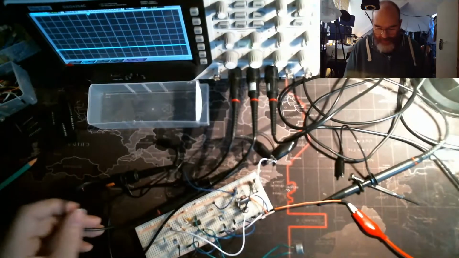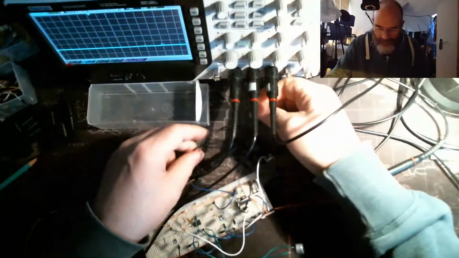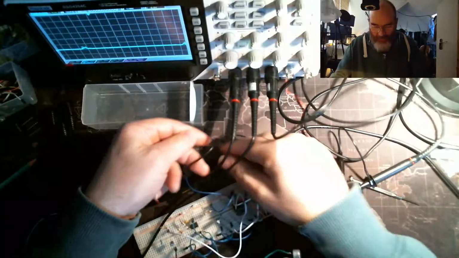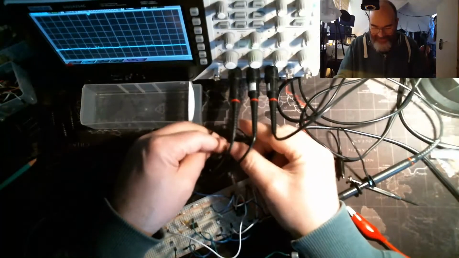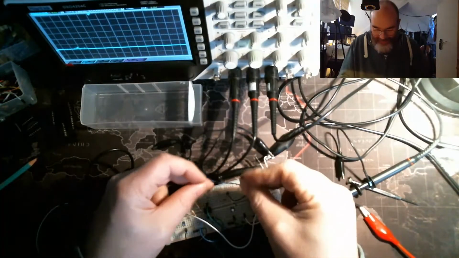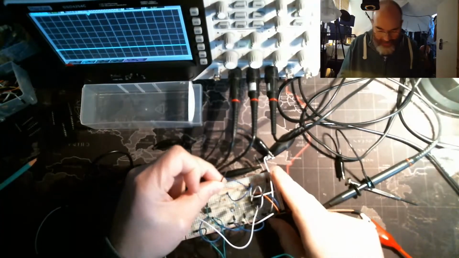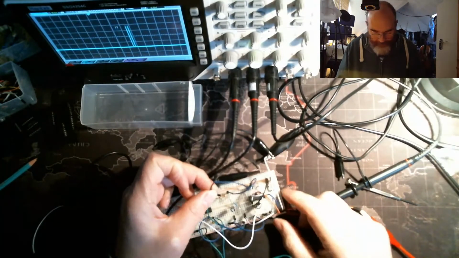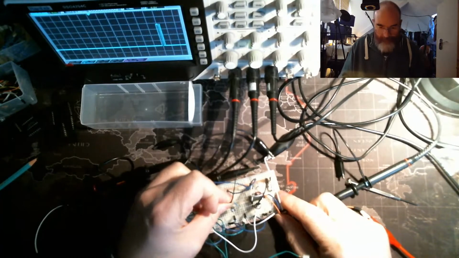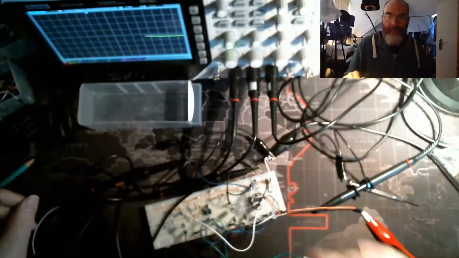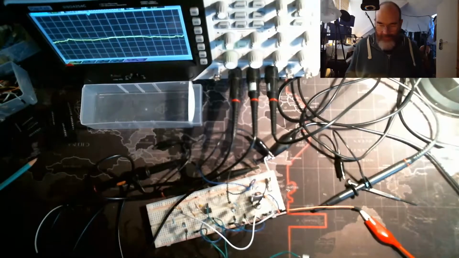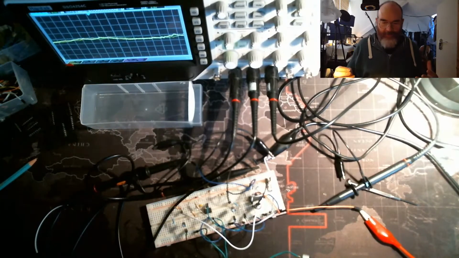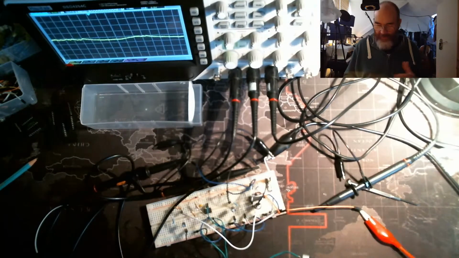This is where I wish I had the color codes on these. They're all red right now, but this is channel 1. Turn on channel 1, turn off channel 2 for now. On channel 1, we have the slow filter.